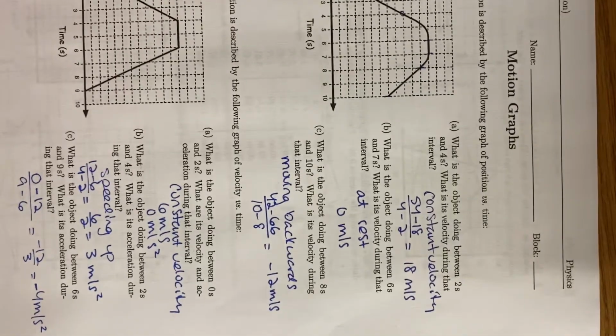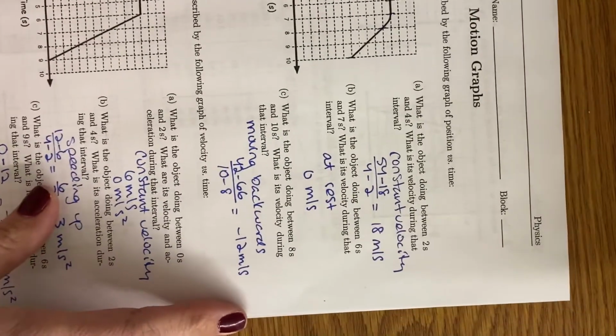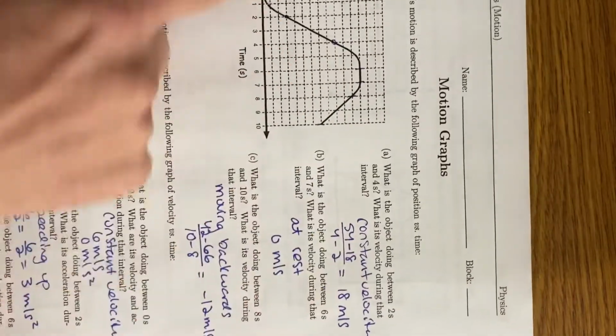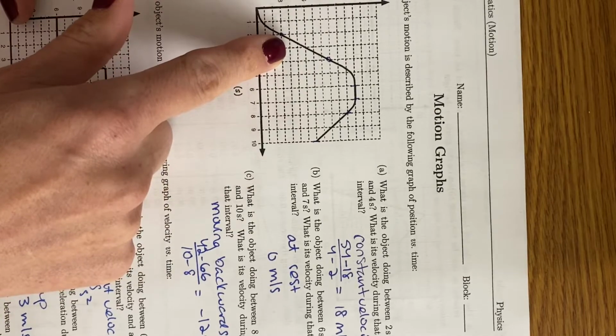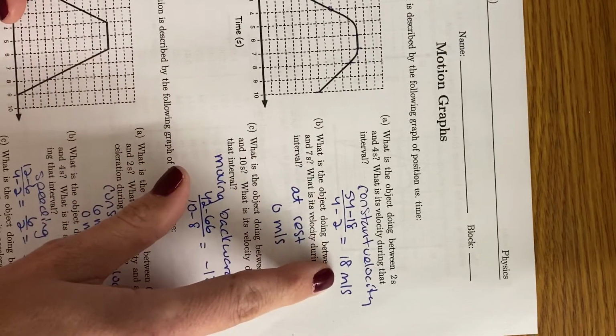All right, these are the answers to the worksheet that we did last week. I just wanted to go over what they were and how to get them. So the velocity here on a position time graph, steady slope gives you a constant velocity, and I took the change in y over change in x to give me my slope.